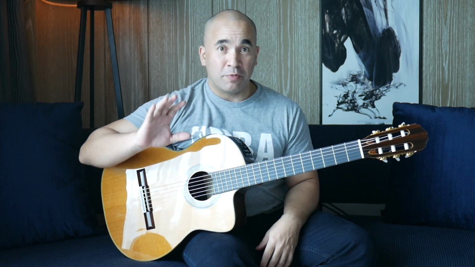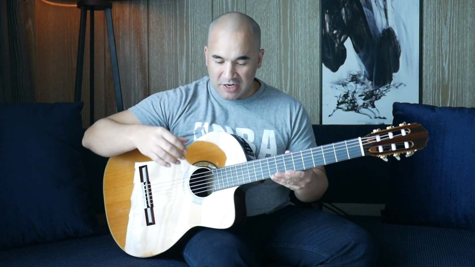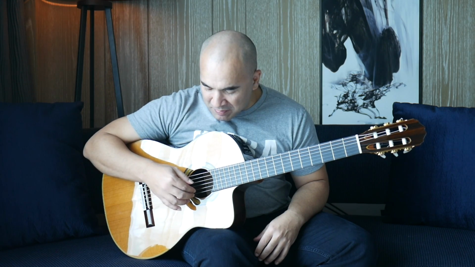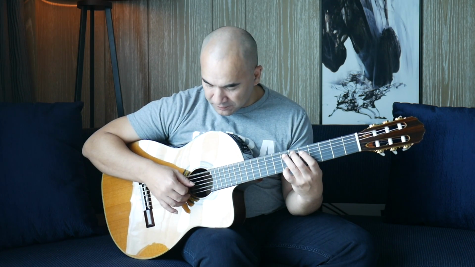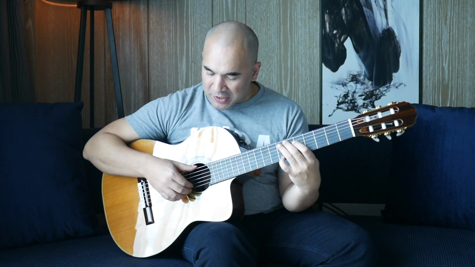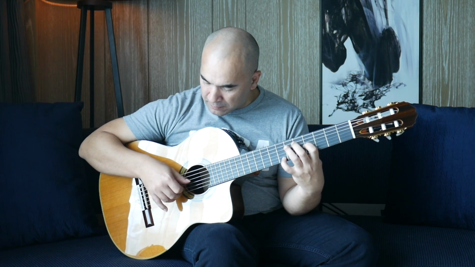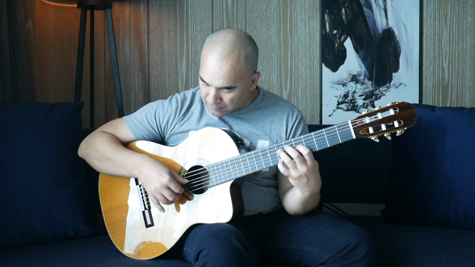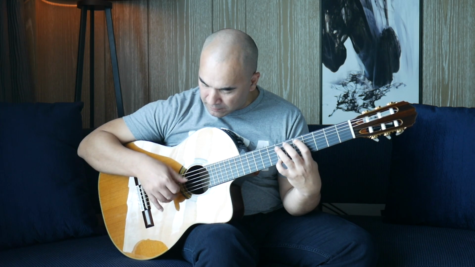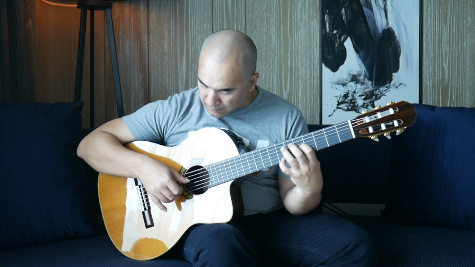A great technique to use when you're playing this song for the right hand or your picking hand is planting. That is to position your fingers on the strings before they're actually needed. Here, for example, I always try to get my index and middle fingers back on the strings together. Put them back on. Always plant, plant, plant, plant, plant. That's how you get a lot of the speed.